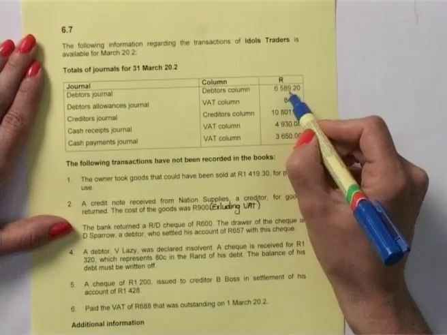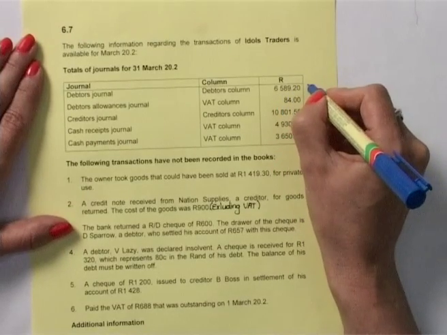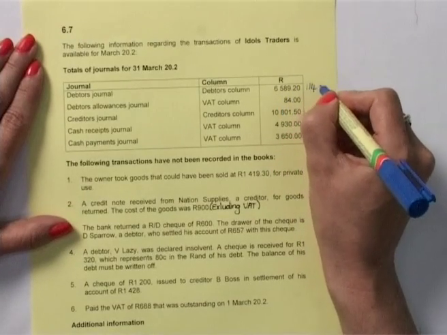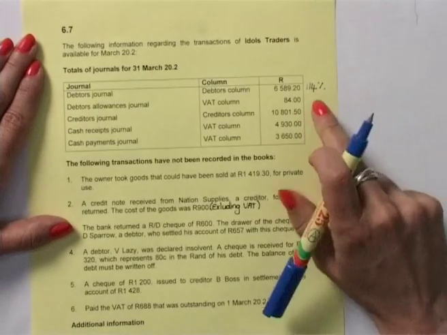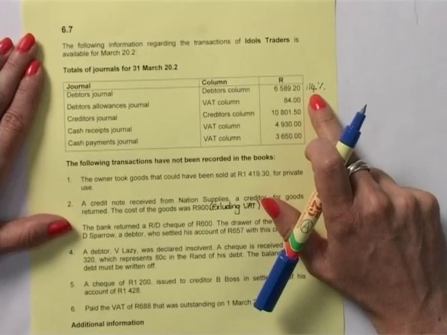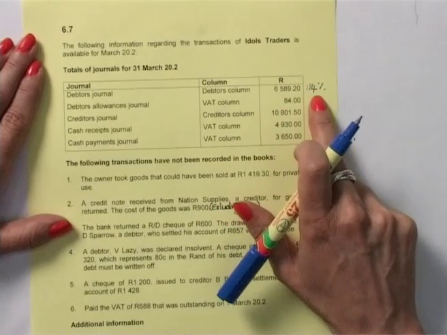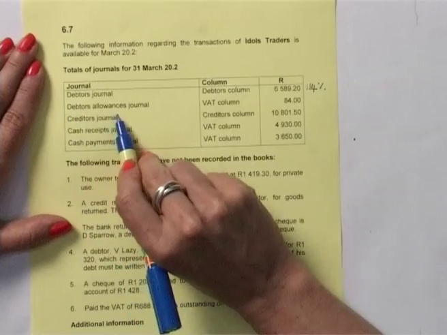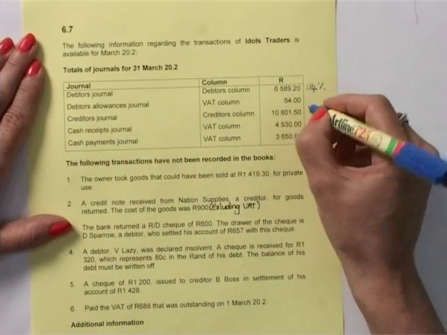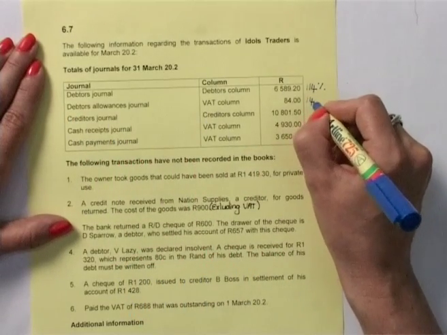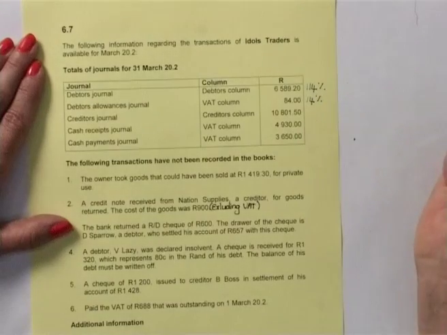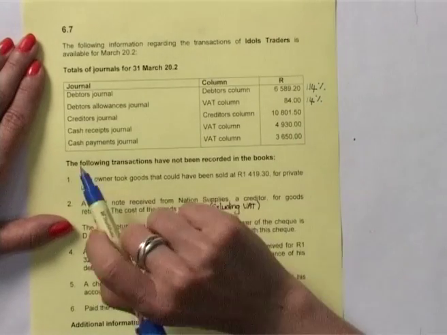This 6,589.20, therefore, is the 114% including VAT. So if we want to calculate the VAT on that, we'll do that calculation applying the 114%. For the debtors allowances journal, they provide us with the VAT column, so that is the 14%. That has already been given as the VAT amount.